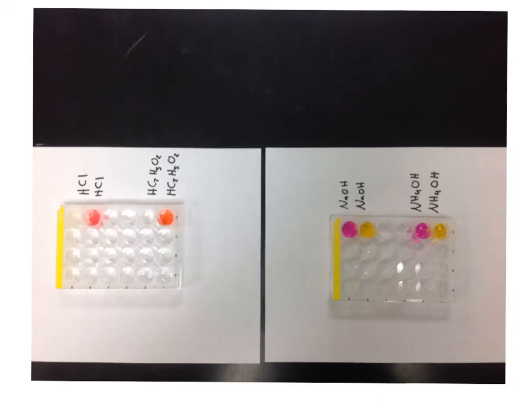The last indicator test is using phenolphthalein and methyl orange. You have a diagram on your lab to determine which well plates are the phenolphthalein and which is the methyl orange. The first well plate for both the acids and bases is the phenolphthalein, and the second well plate for both the acids and bases would be the methyl orange. Record your observations in the data table provided.